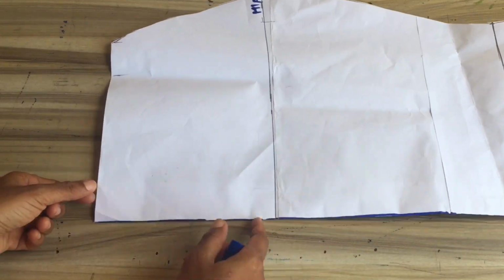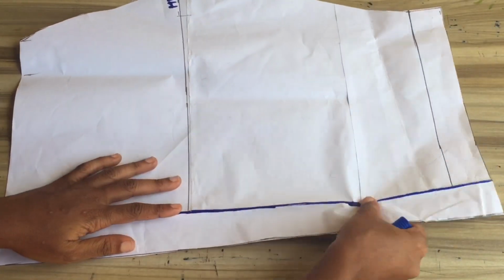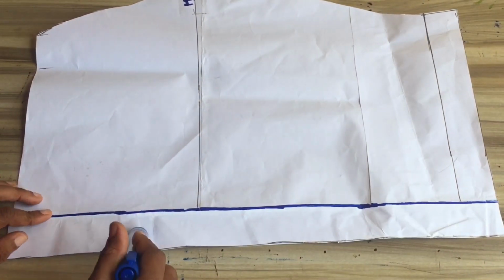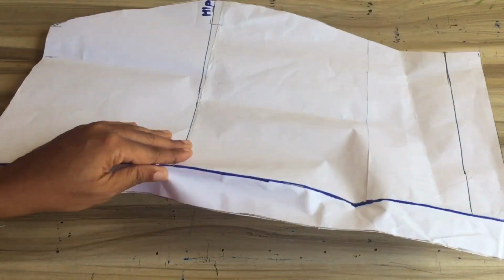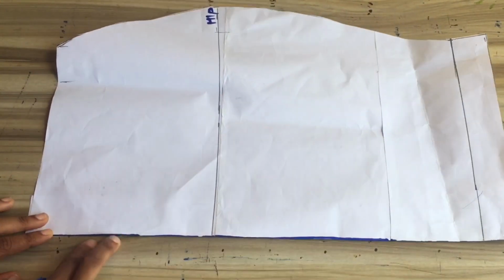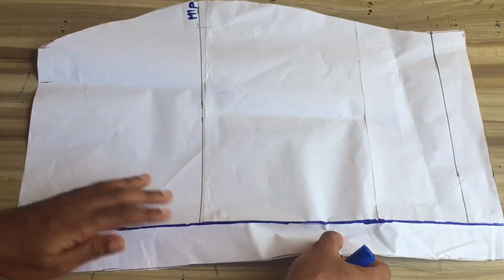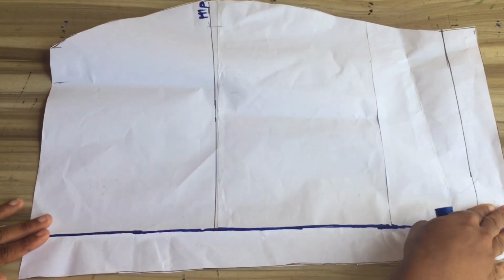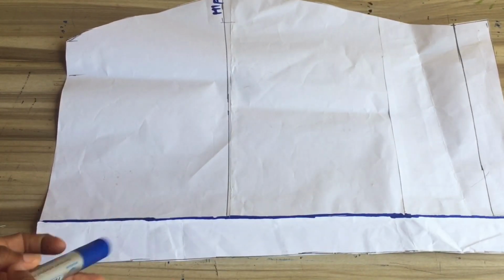For your back pattern, you're going to add your zipper allowance. When I was drafting out my pattern, I actually added this in front, my zipper allowance. So if you fold it back, you're going to have your front pattern. To cut out your back, you're going to have this.